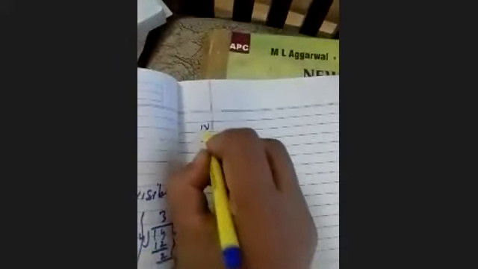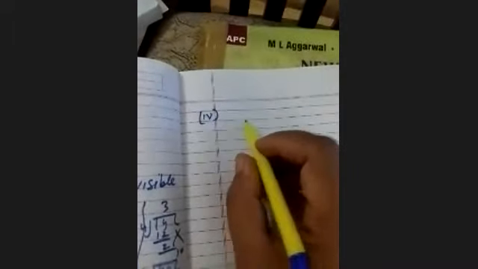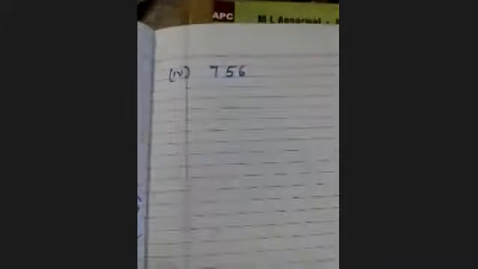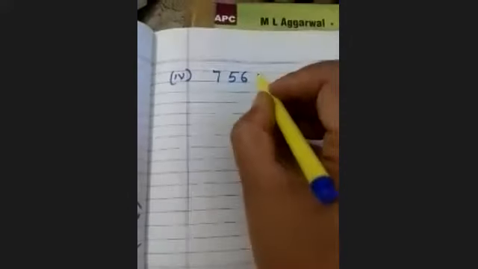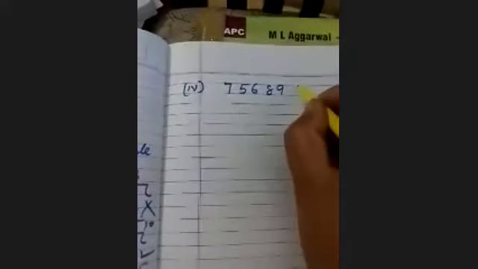Clear students? Next is the fourth part. Now the number is 7 crore 56 lakh 89,604.